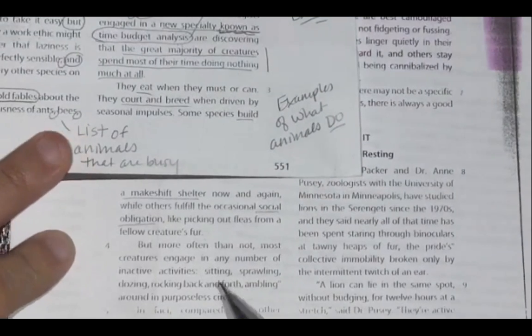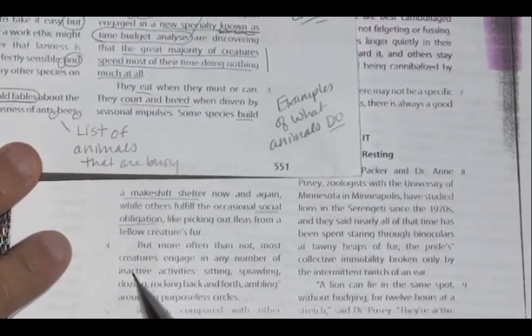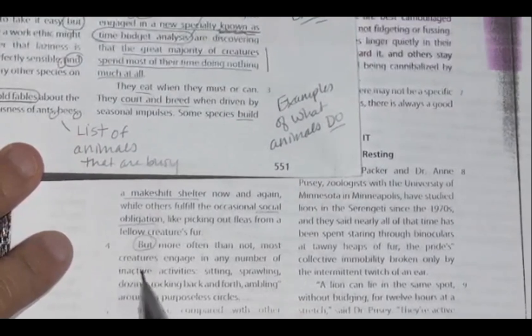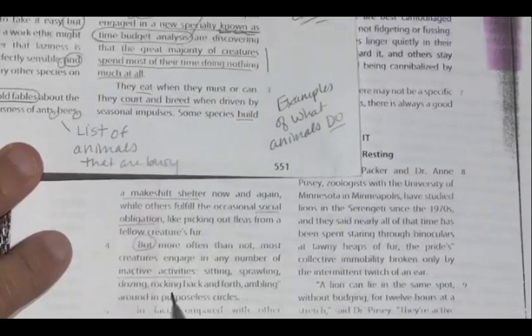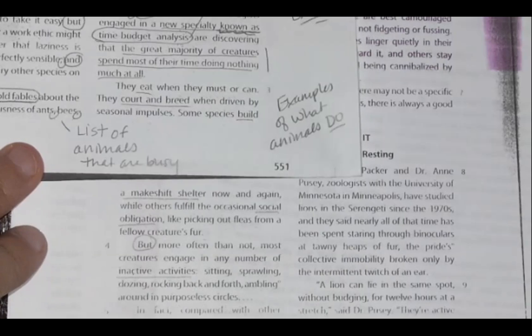All right, now we'll go on to paragraph 4 right here. But more often than not, most creatures engage in any number of inactive activities. Sitting, sprawling, dozing, rocking back and forth, ambling around in purposeless circles. What do you see there?